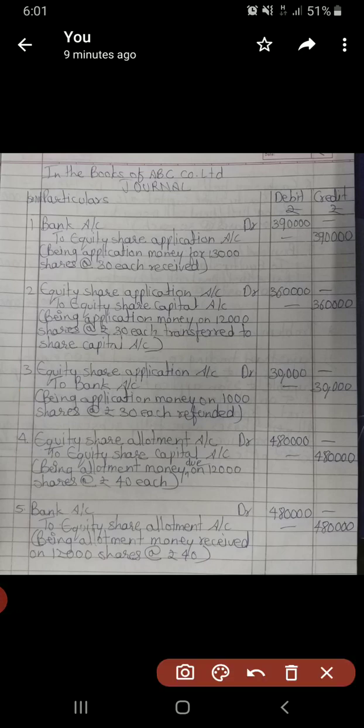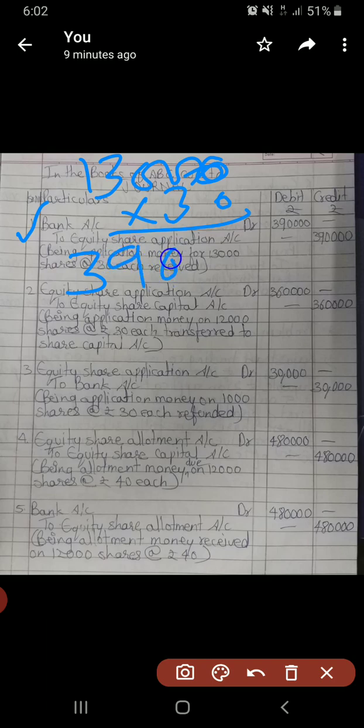I am not going to write and show you, the solution is already there, and on that we will understand it. The first entry always comes on receiving of application money. So the first entry is bank account to equity share application account, and the amount is 3,90,000. How did we get this 3,90,000? It is on how many applications we have received: 13,000 applications. And what is the application money? Application money is rupees 30, it is given in the problem. If you multiply this, it comes to 3,90,000. So this amount we have to write in the amount column.